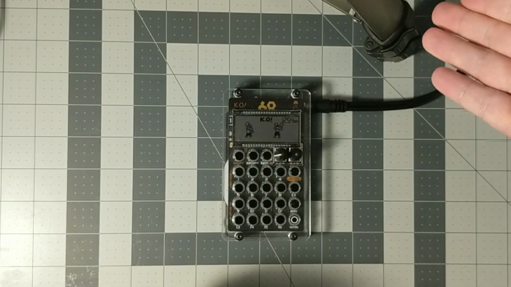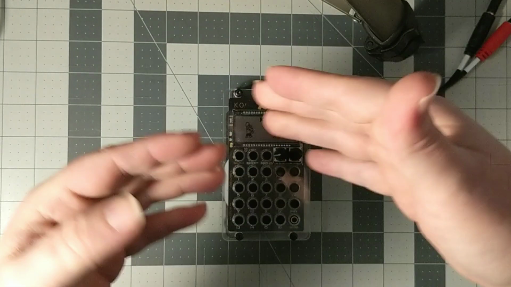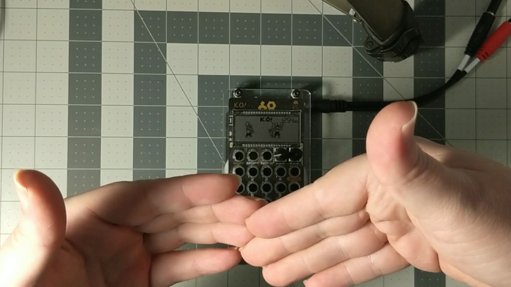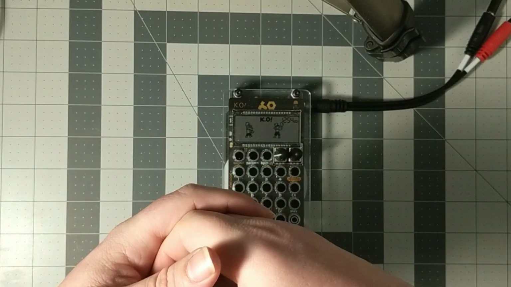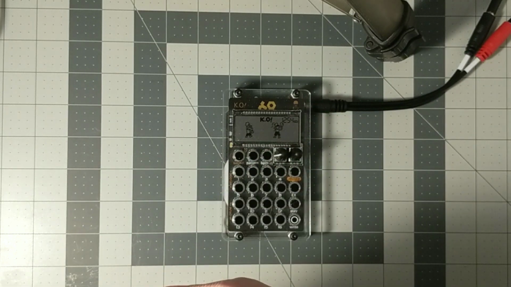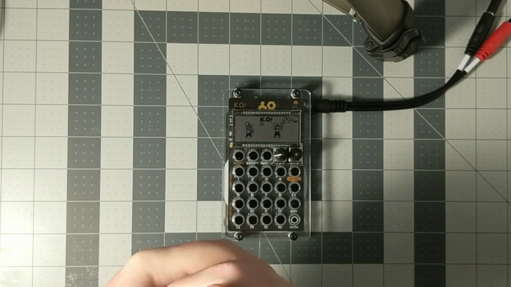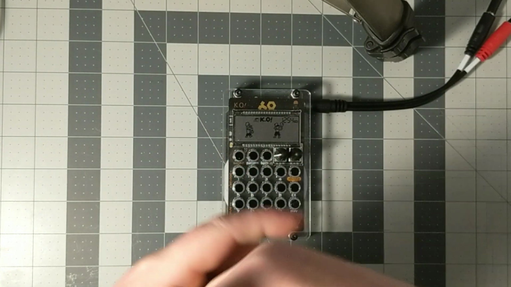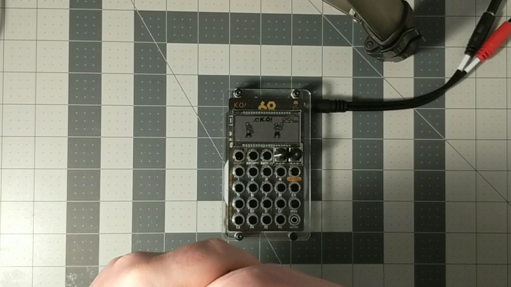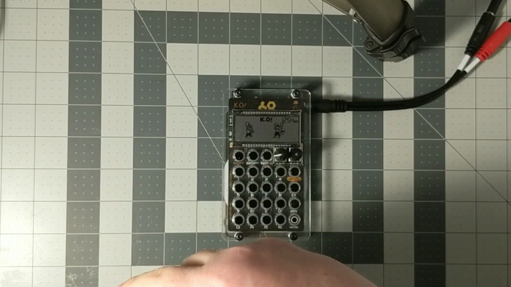So yeah, that's my tips and tricks for today. I'm just trying to share my experience so that folks can maybe get inspired and think about this device in different ways. And some of this is not just for the Pocket Operator. You could use this on really any sampler. So just think outside of the box. Think about sounds that are atypical to sampling.